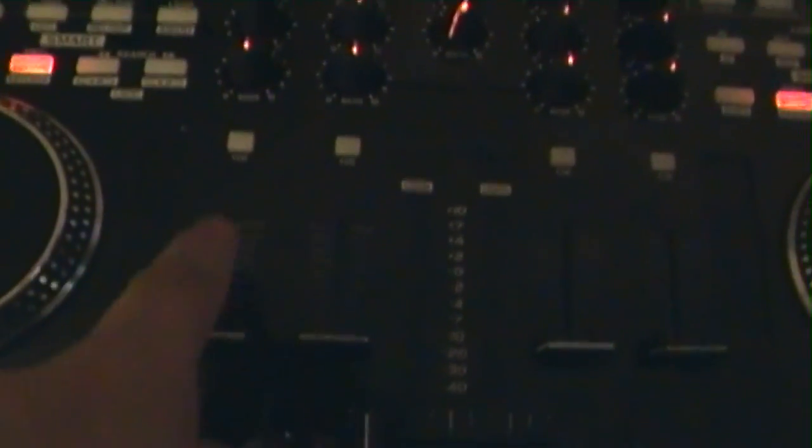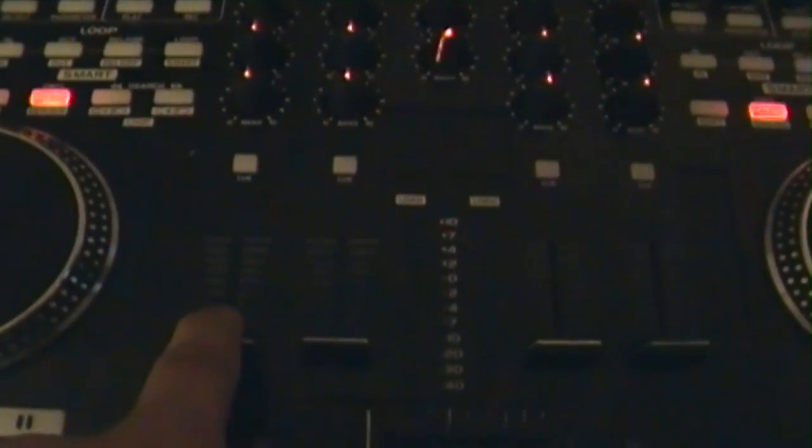So it's just telling it that deck 2, you're going to go into outputs 1 and 2, which is right here.